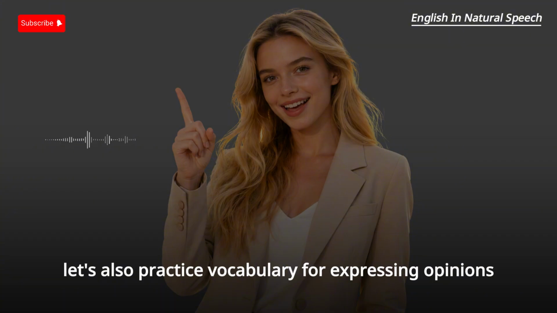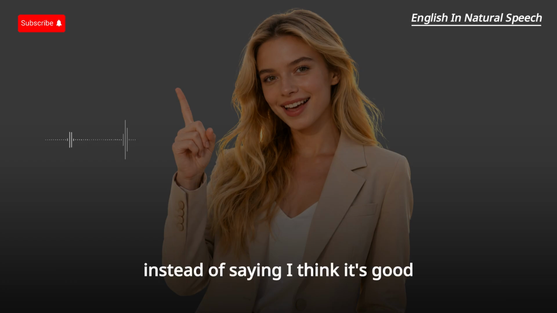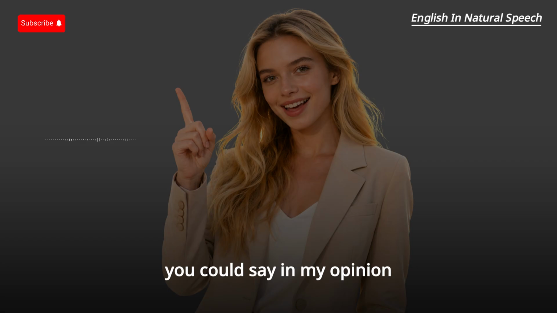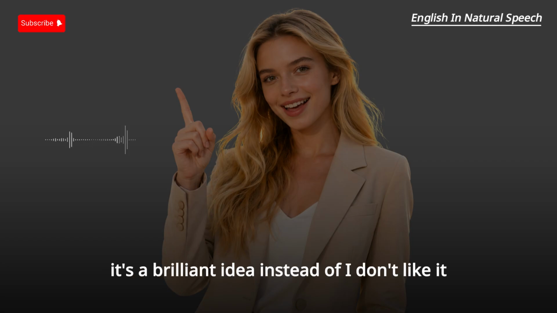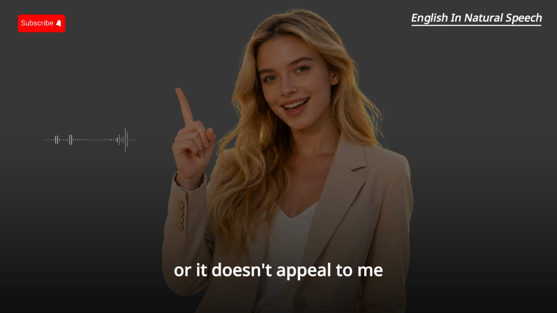Let's also practice vocabulary for expressing opinions because advanced learners express themselves clearly. Instead of saying, I think it's good, you could say, in my opinion, it's a brilliant idea. Instead of, I don't like it, you could say, I'm not really a fan of it. Or, it doesn't appeal to me.